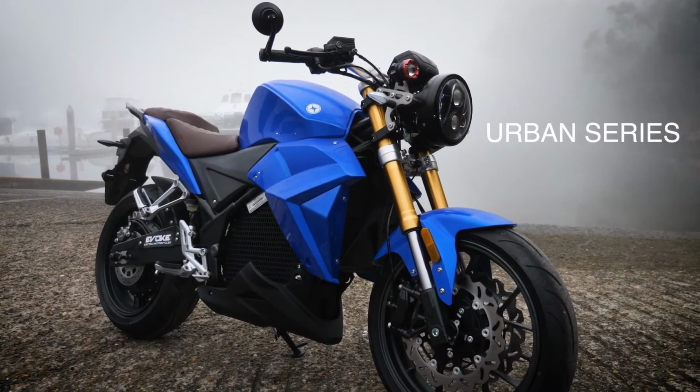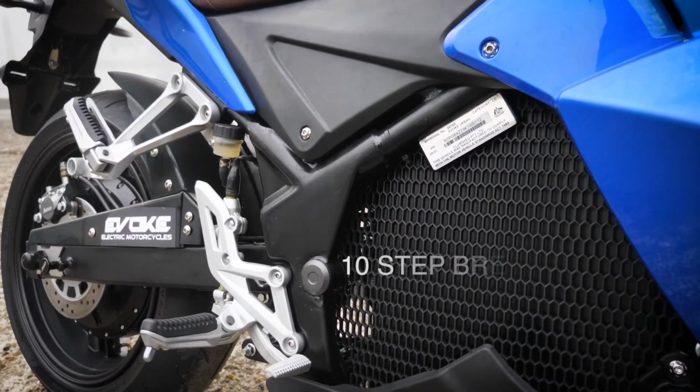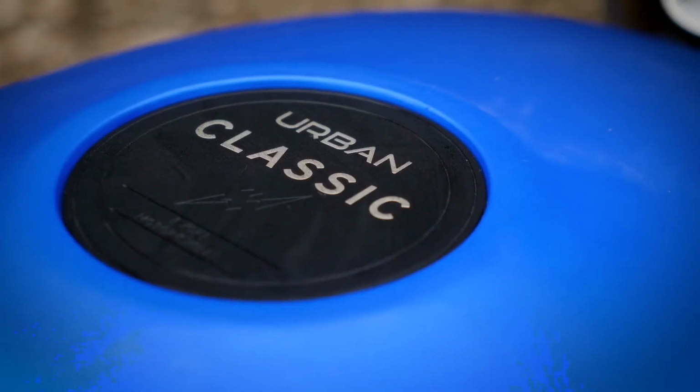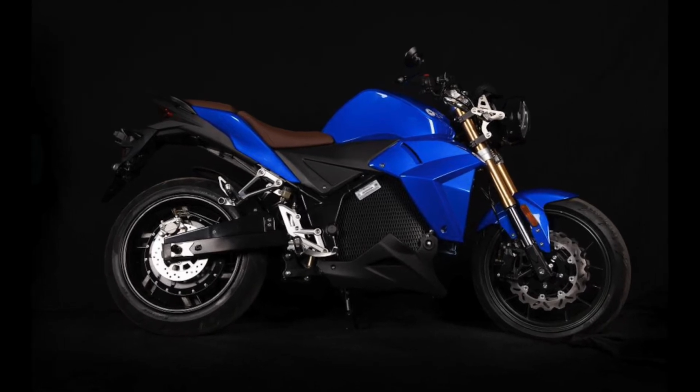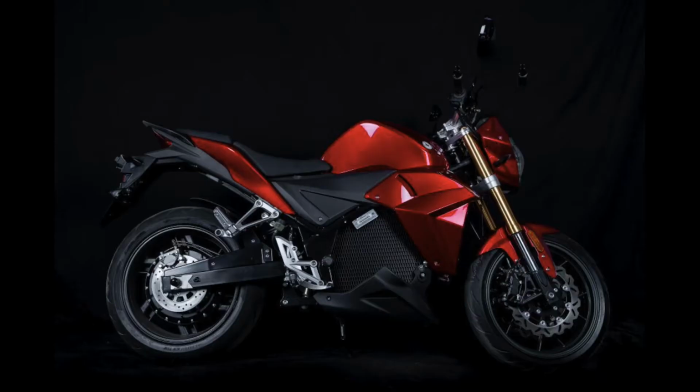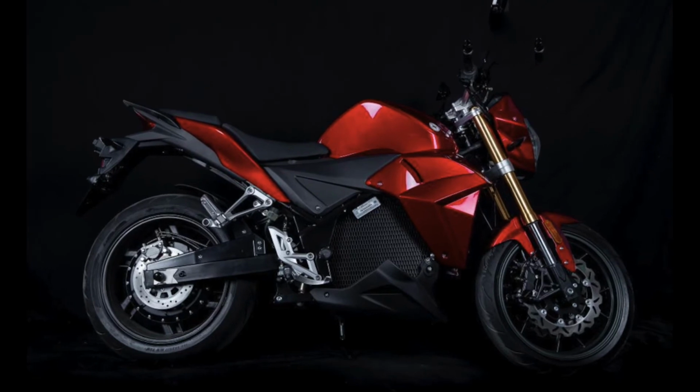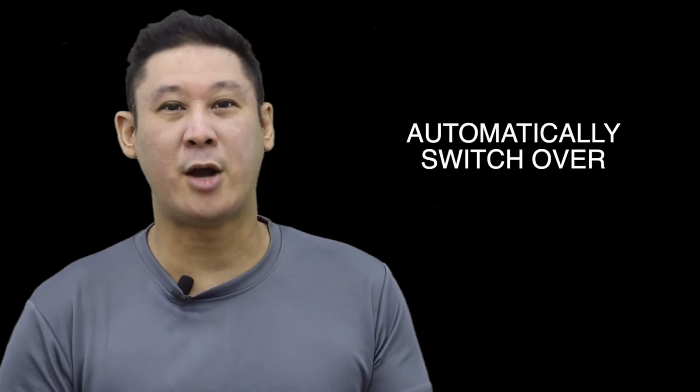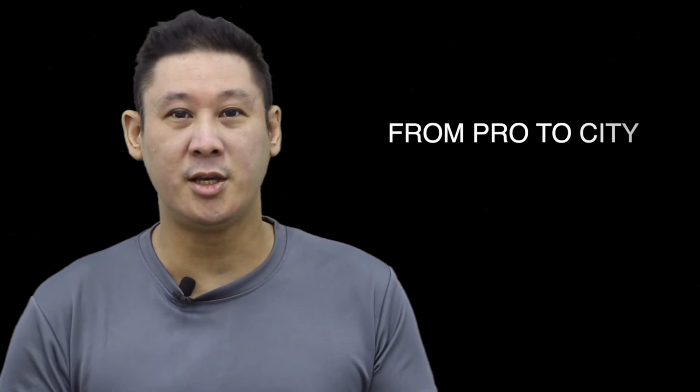On our Evoque Urban series, we have a 10-step breakdown of state of charge. Each one is done in a semi-logarithmic fashion, so you'll have a very clear understanding of each bar representing about 10% of state of charge. When you get down to the 40% mark, you'll be automatically switched over to a power saving mode, from Pro to City, and then at the 10% mark, we're going to kick you automatically into Eco mode so that you are protected and can make your way all the way home without running out of charge.